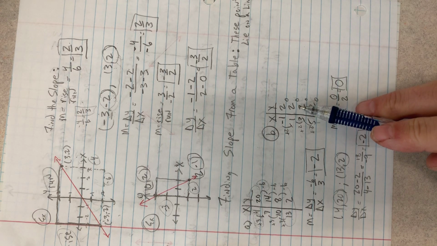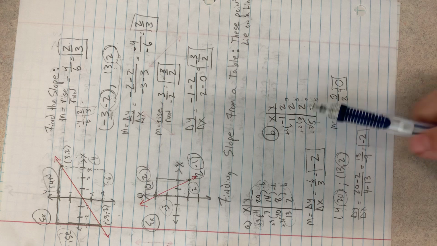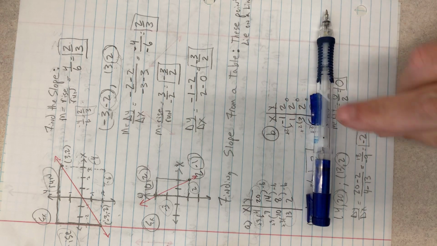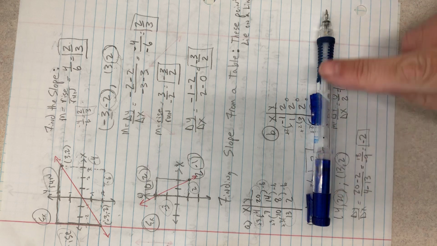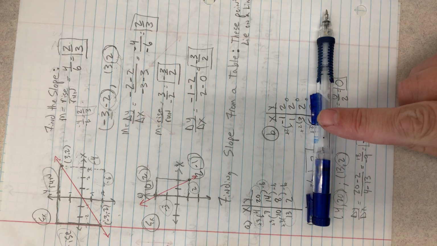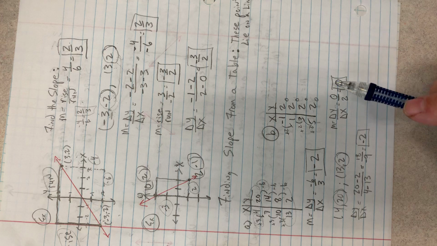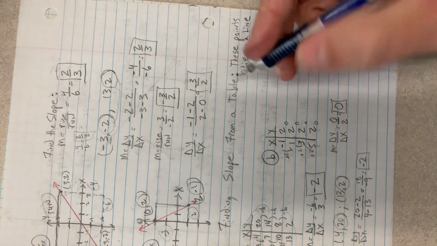There is no change in the y. And if I think about a horizontal line, you are not changing vertically. You're not going up or down. Your change vertically is 0. 0 is in the numerator of change in y over change in x. It is 0.